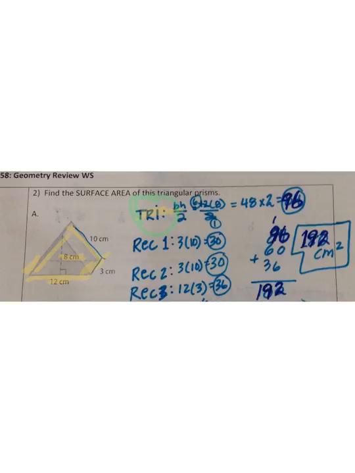For the triangles, I did base times height divided by 2 and then multiplied it by 2 and got 96. Rectangle 1 is 3 by 10, which is 30. Rectangle 2, also 3 by 10, which is 30. And then the bottom rectangle that it's sitting on, 12 times 3 is 36. Add them all together and I get 192 cubic centimeters.